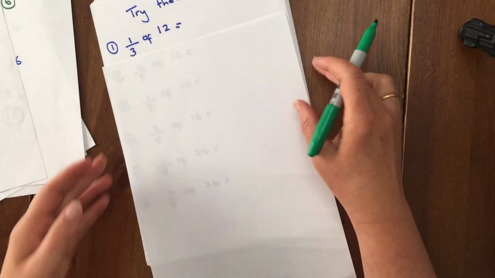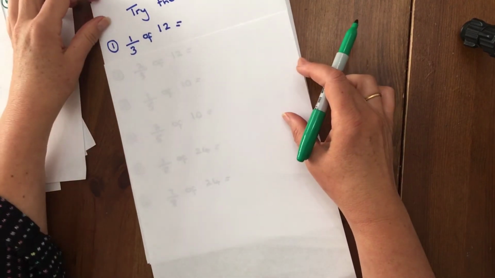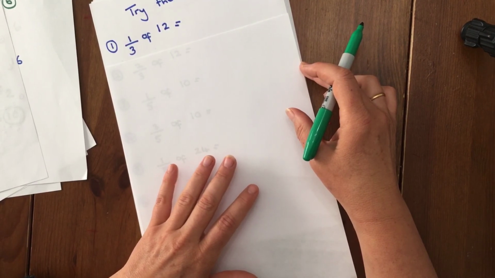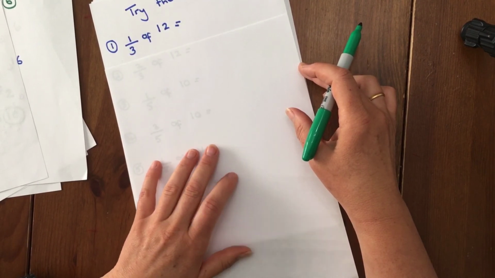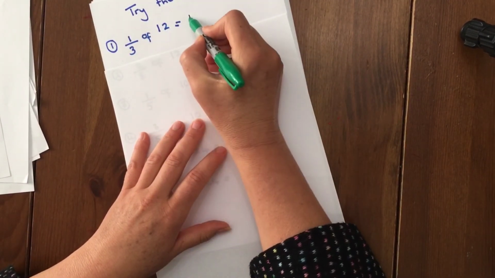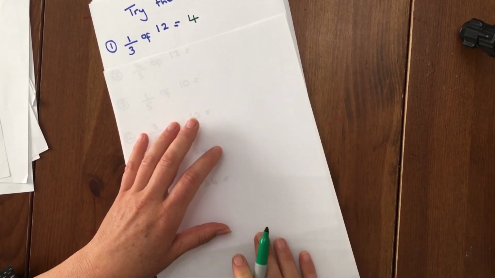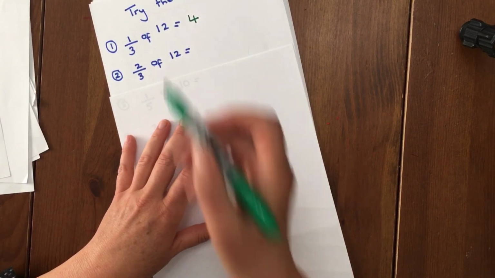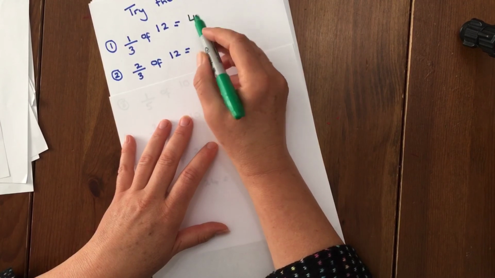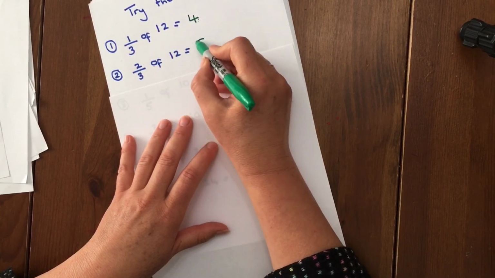Okay, well done Year 10 or Year 9, because I know different classes are doing this video. And also some Year 11s are doing it. Okay, 1/3 of 12. 12 divided by 3 is 4. 2/3 of 12, well 1/3 is 4. So we want 4 times 2, which is 8.